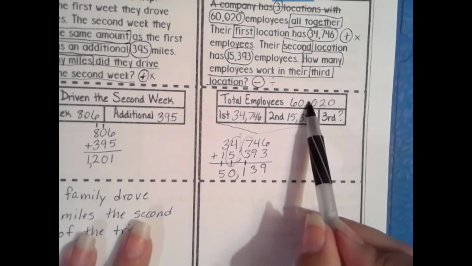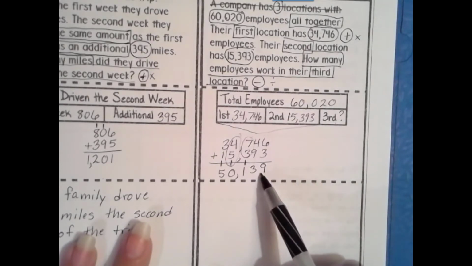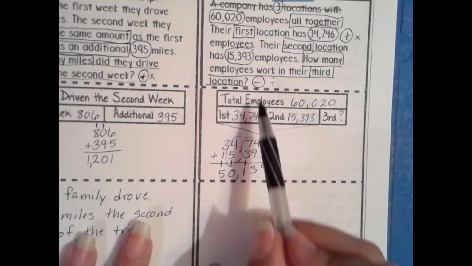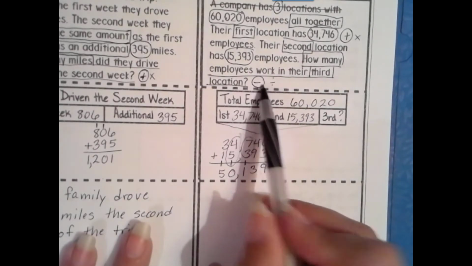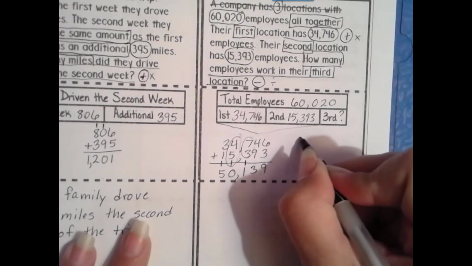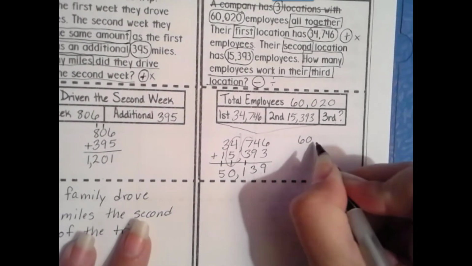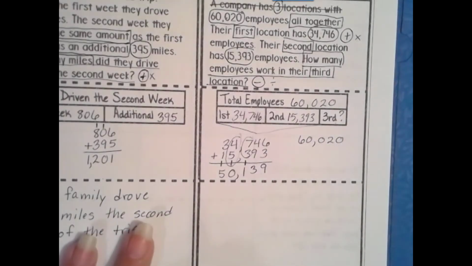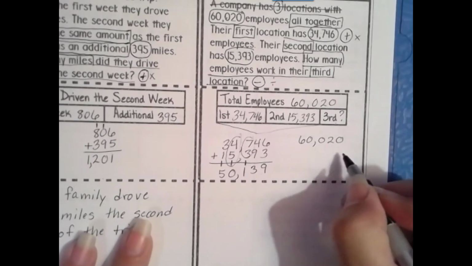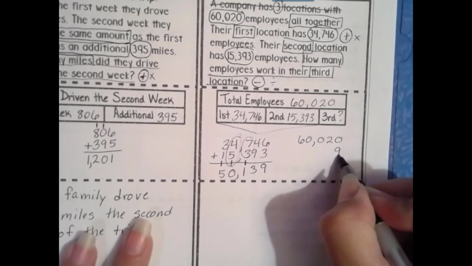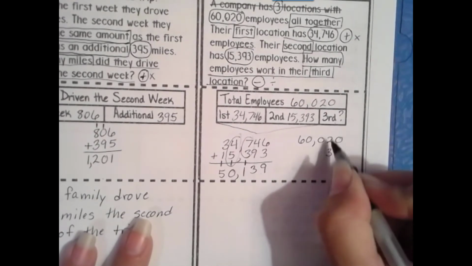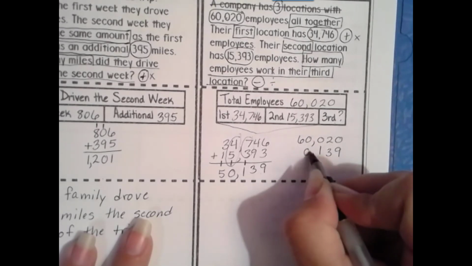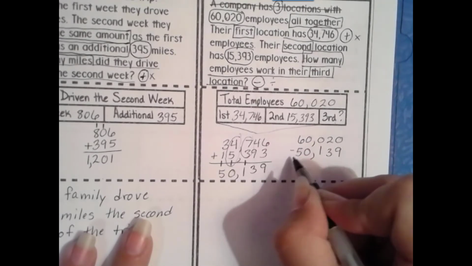We need to take this, subtract out the employees that are at other places, and we'll find out how many are left that work at the third location. So now we're doing that subtraction. So we have a total amount of 60,020. And we need to line it up from the ones.